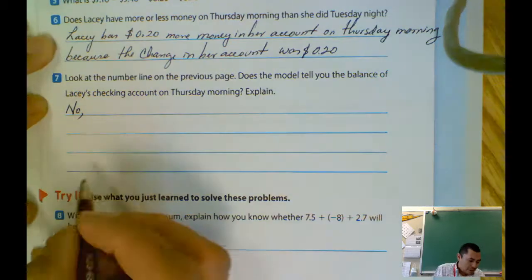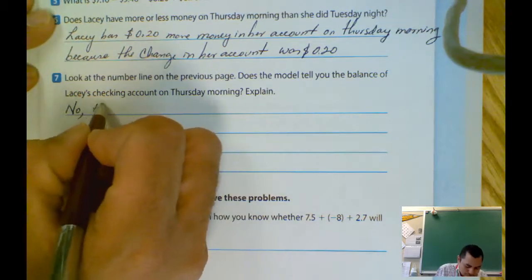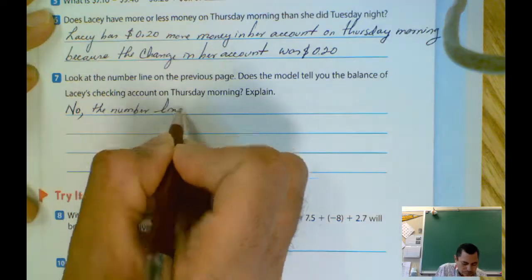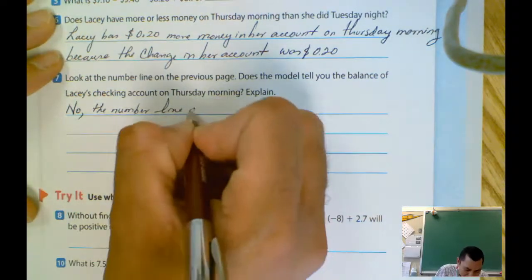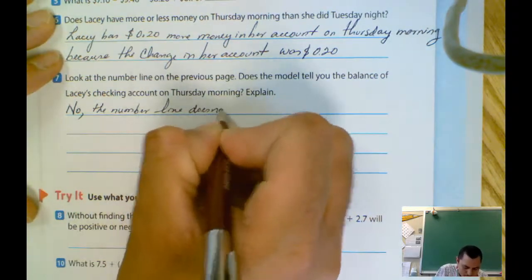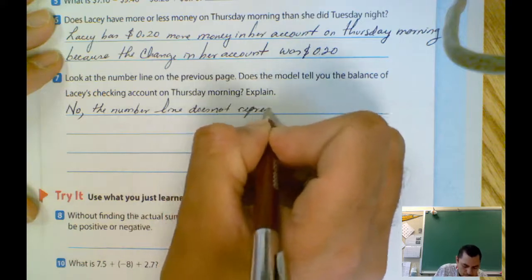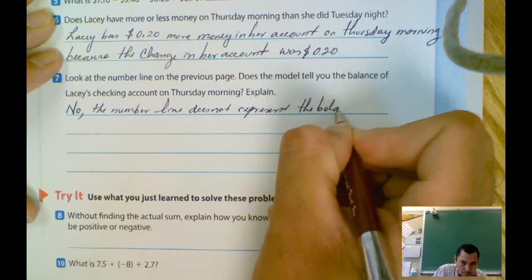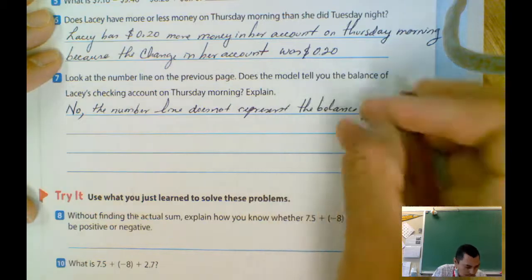That's what we're doing. The number line does not represent the balance of Lacey's account.